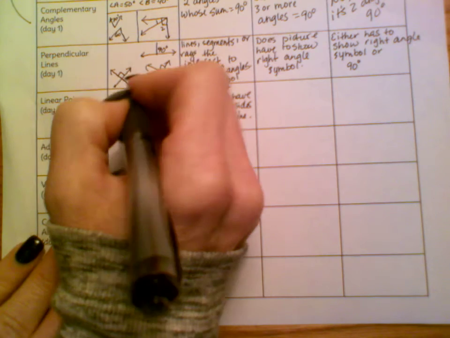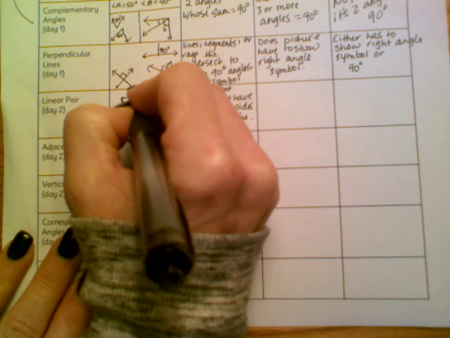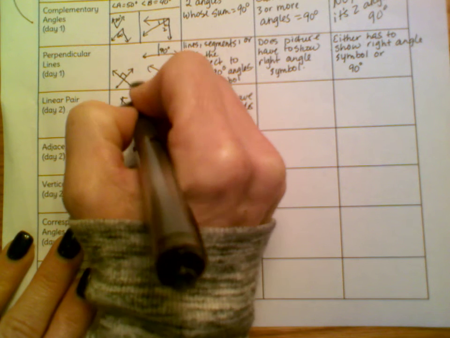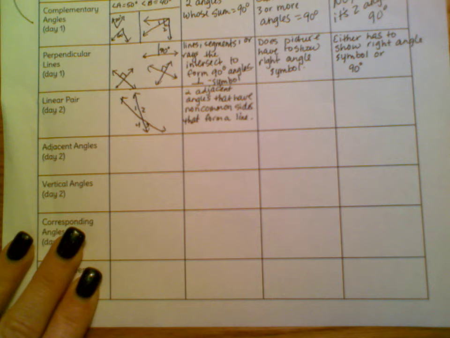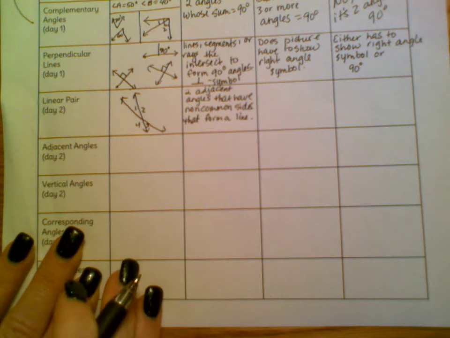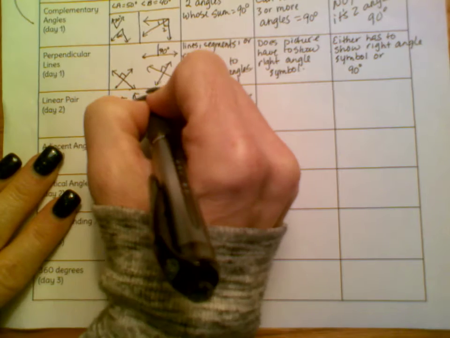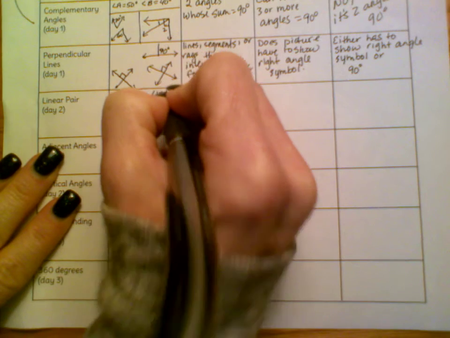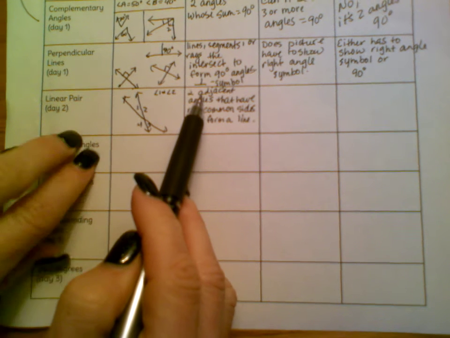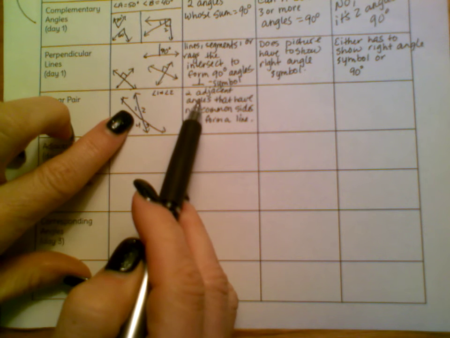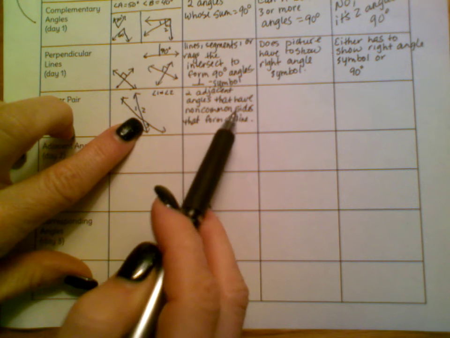Okay, so for example, if I have two lines that cross, I have four angles, 1, 2, 3, and 4. I could say that angle 1 and angle 2 are a linear pair. They're two adjacent angles, right next to each other, they share a vertex and a ray, and they have non-common sides.